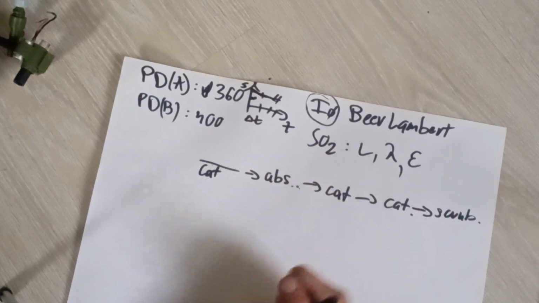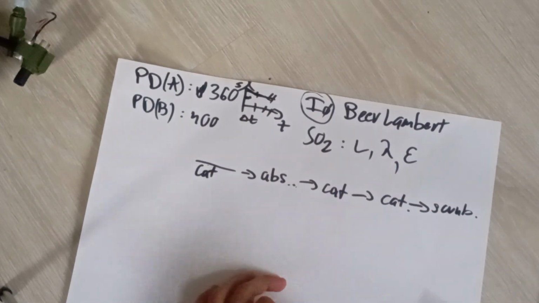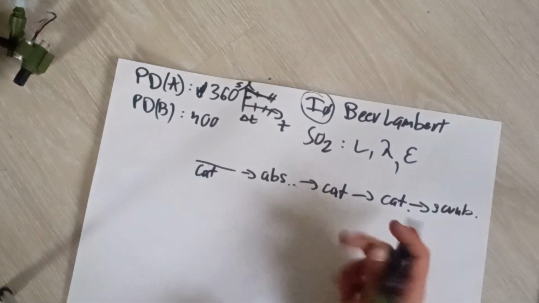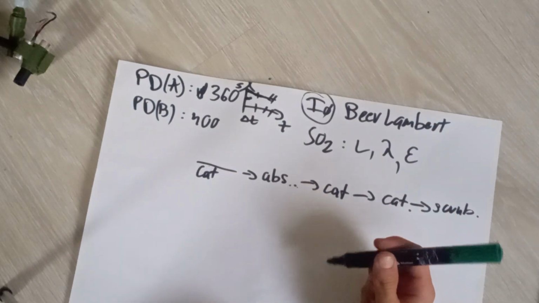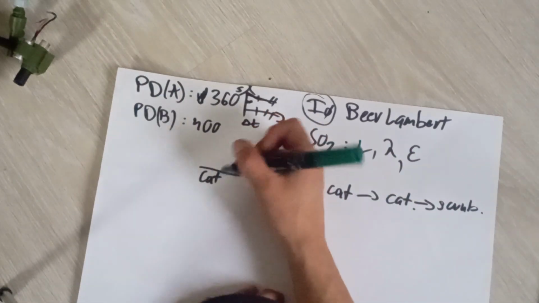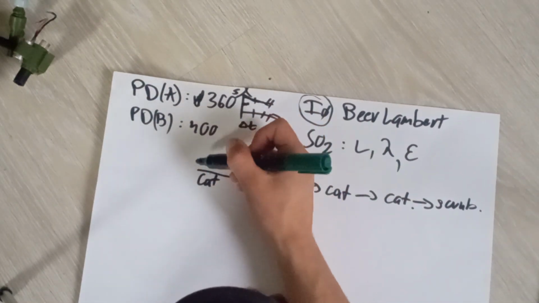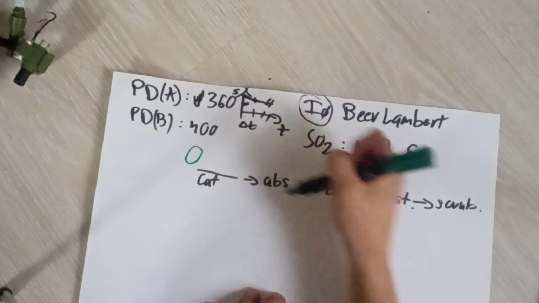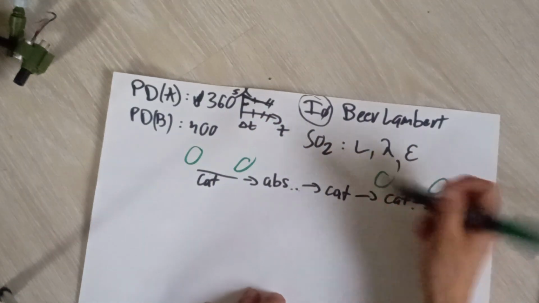We take readings in concentration, because I bought an LED that has 4 LEDs on it. We measure the concentration here, here, then here and here.